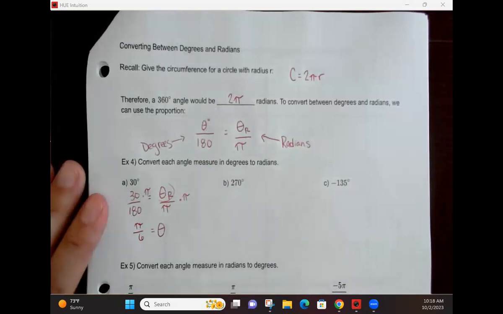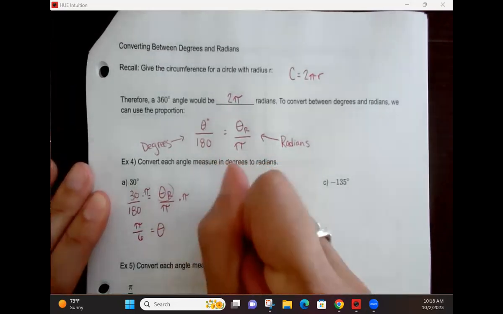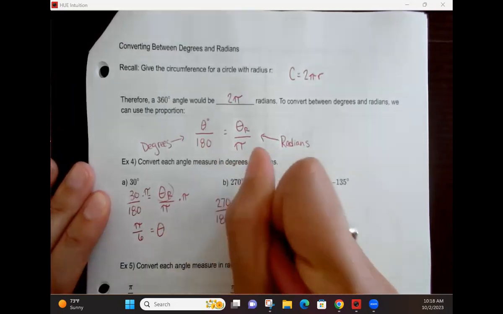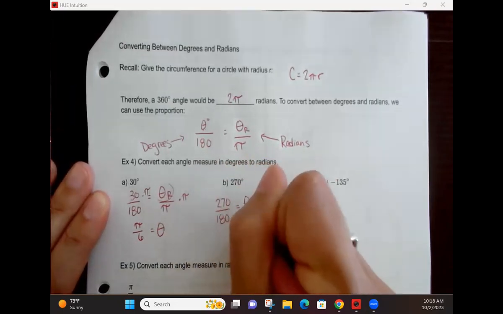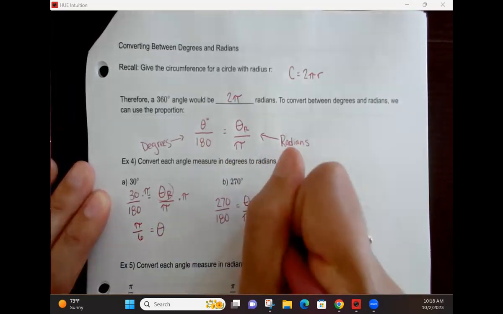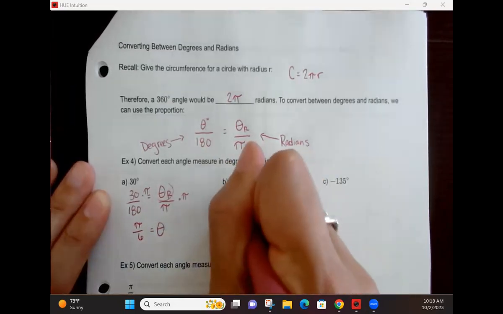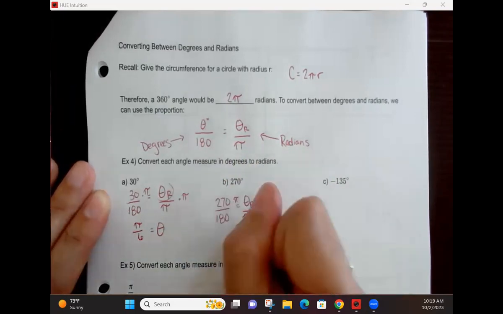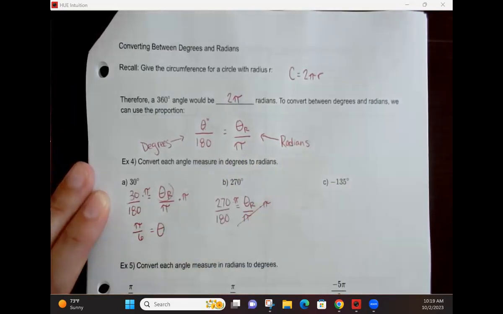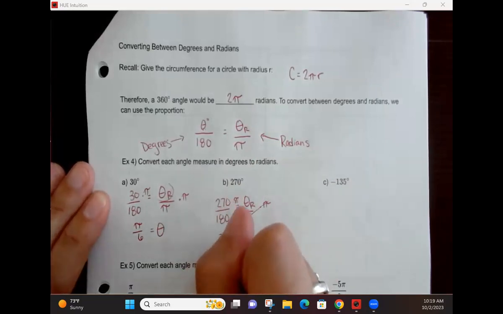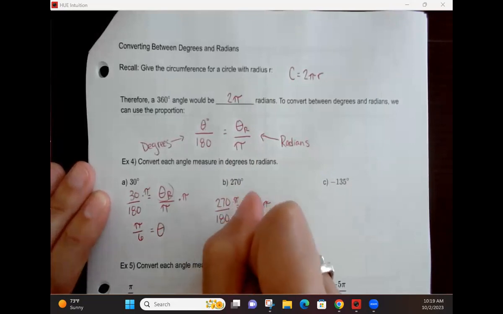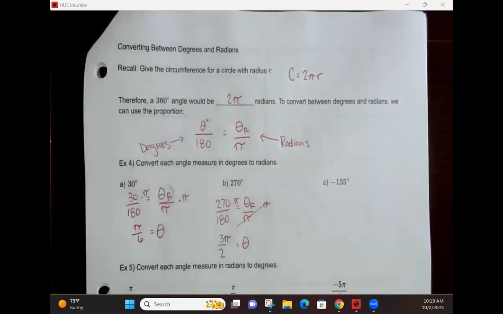If I've got 270 degrees, that's 270 over 180 equals theta over pi. I want to solve for my theta in radians. So multiply by pi. 270 over 180, that would reduce to 3 over 2. So 3 pi over 2. You try C.